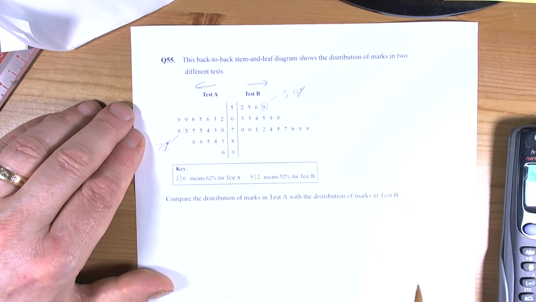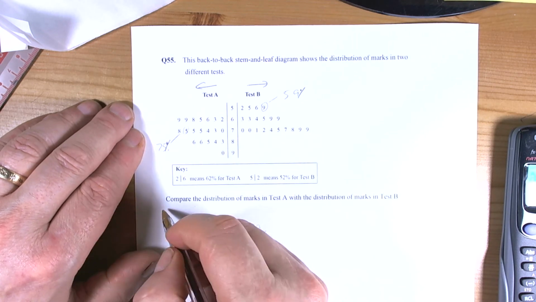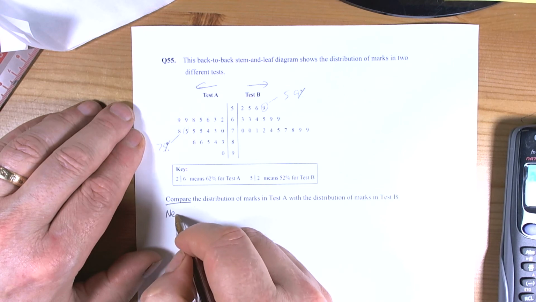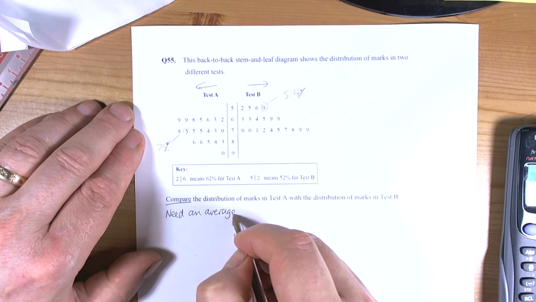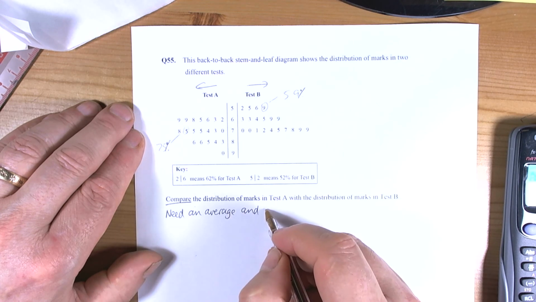Compare the distributions. When you've got stem and leaf diagrams, you need an average. So when you're comparing, you need an average and a measure of spread.